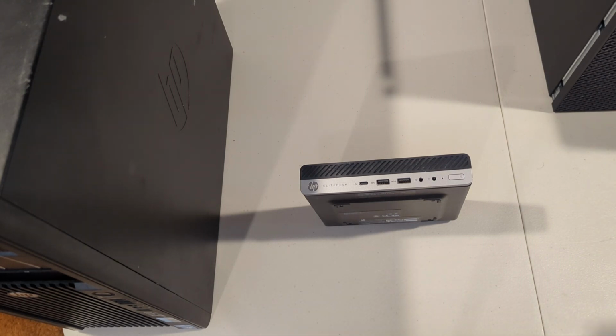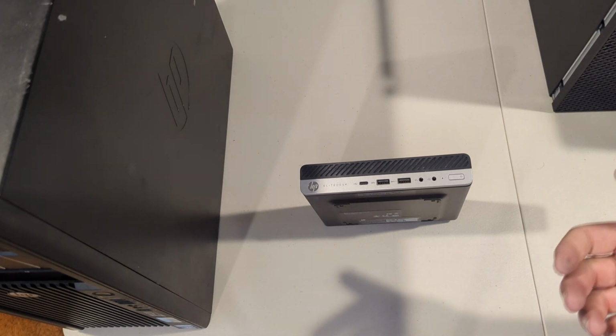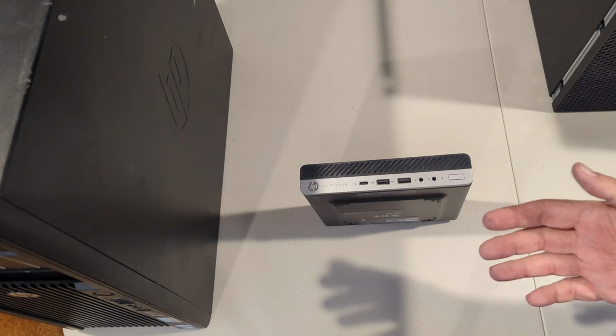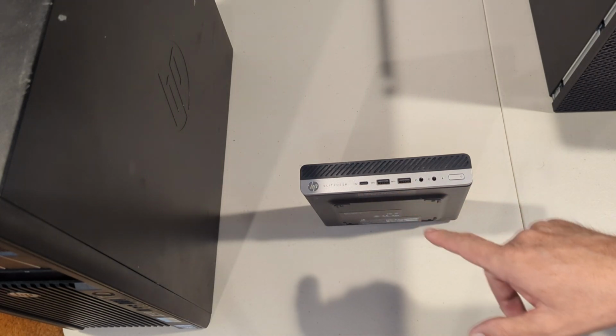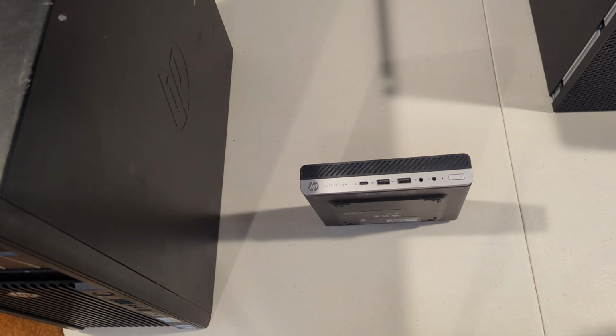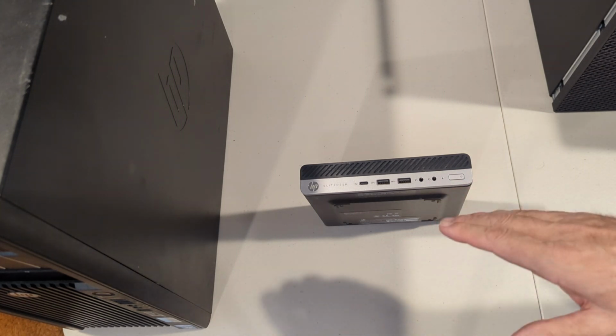Obviously it's going to run a Linux desktop great, but we're talking about servers here, so this will make a great app server. Depending on the model, the price will vary. Now this one has a Type-C, and that's why I bought this one. Also, this one can take 2 NVMe's, but the older model only took one.